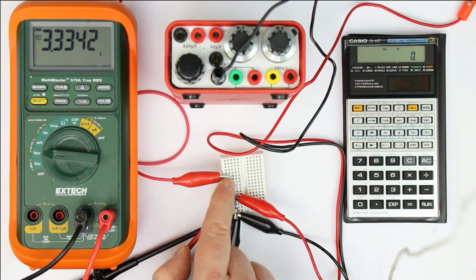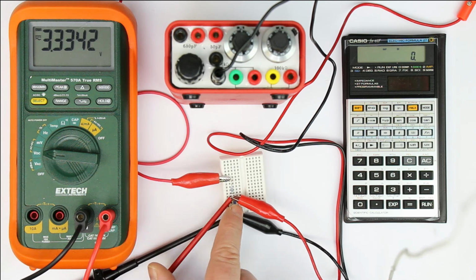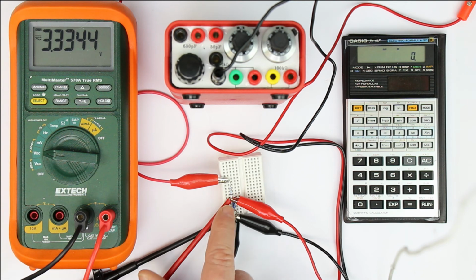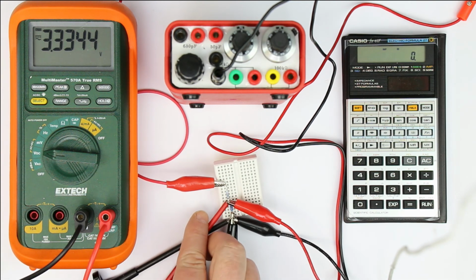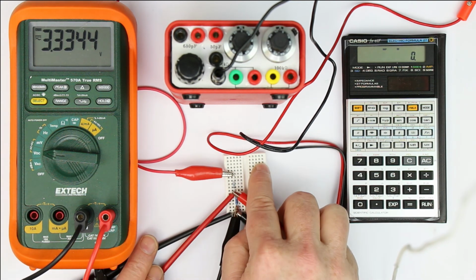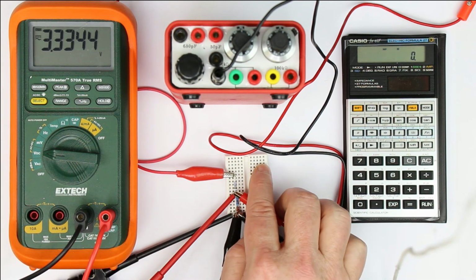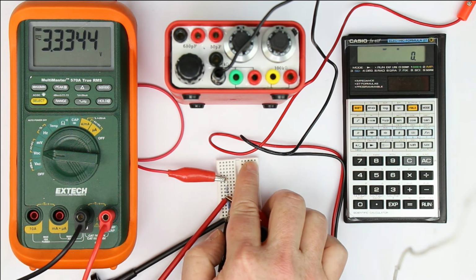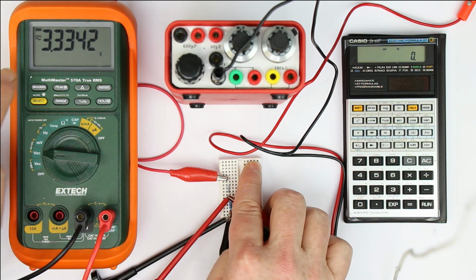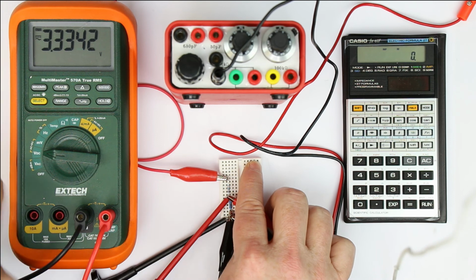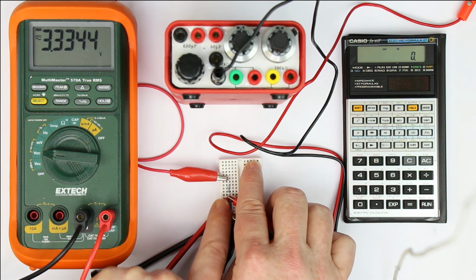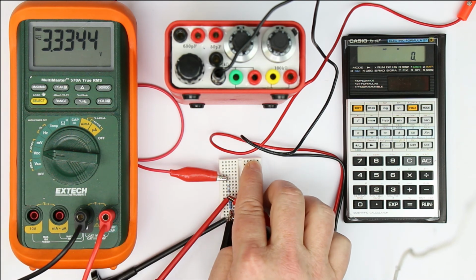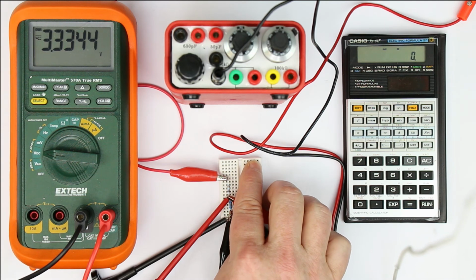Because the total resistance is 3K and the lower resistor is 1K, so we should get 1K divided by 3K, 1/3 of the voltage we feed in. And I've tried to dial in as good as possible 10 volts. So our multimeter is connected to the connecting point of the two resistors, and we get 1/3 of 10 volts, which is exactly 3.33 volts.